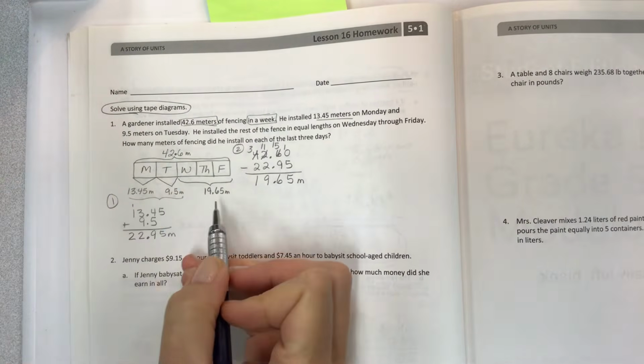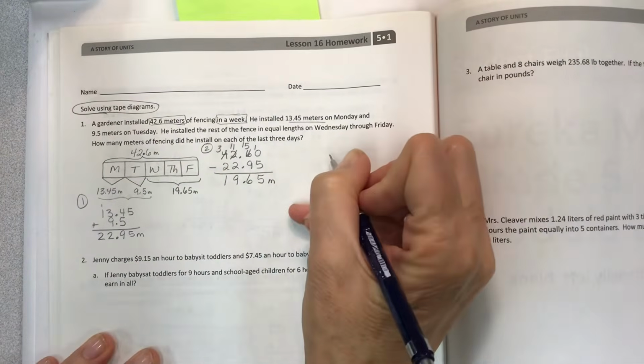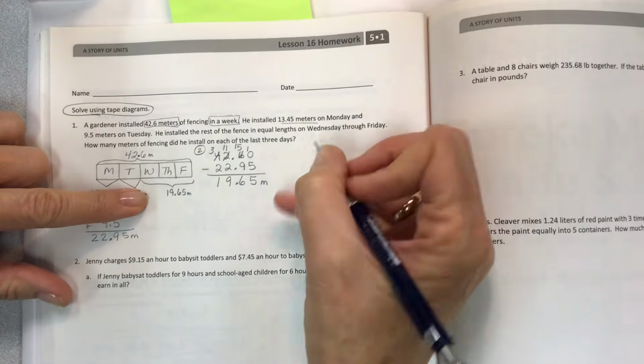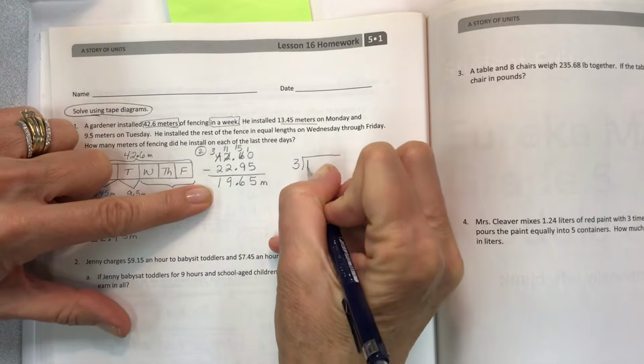And so this amount has to be divided evenly by the 3 days that are left. So we're going to set up our division with a standard algorithm now that you are getting better at it. Don't have to be a pro, we're getting better.